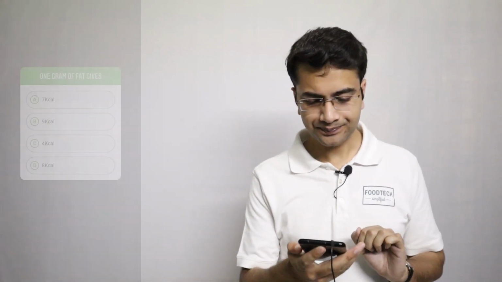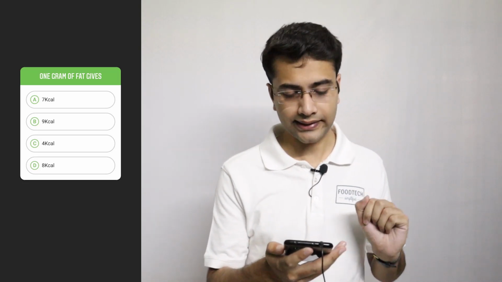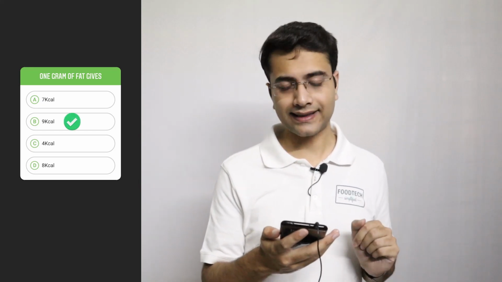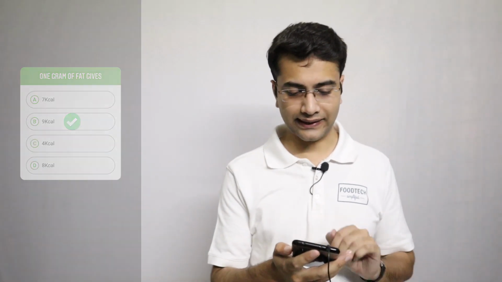Moving on to the next one. 1 gram of fat gives 7 kilocalories, 9 kilocalories, 4 kilocalories, or 8 kilocalories. This is very easy and you should know this by now. So the second option is the correct one. If you consume 1 gram of fat, you will get 9 kilocalories. Moving on to the next one.